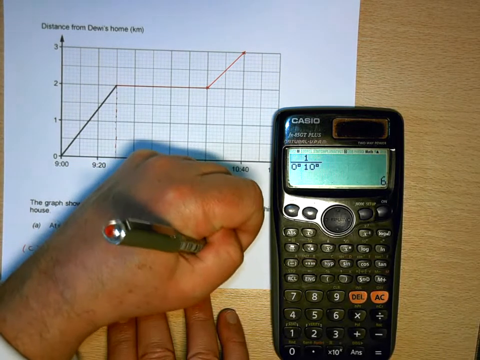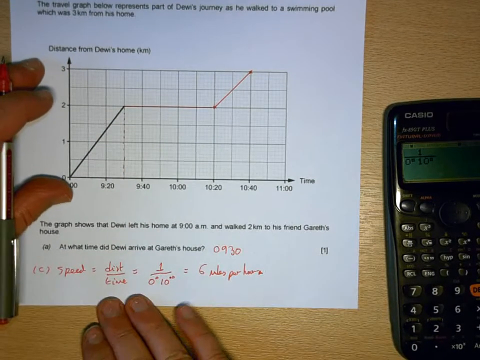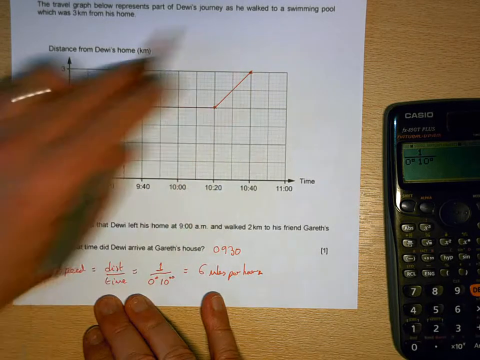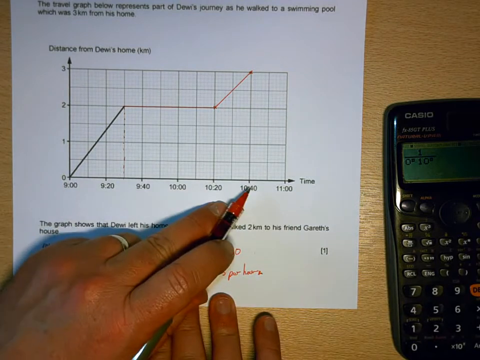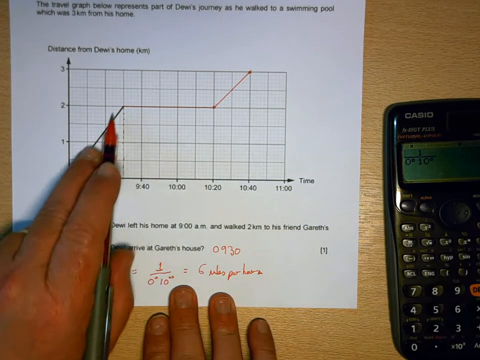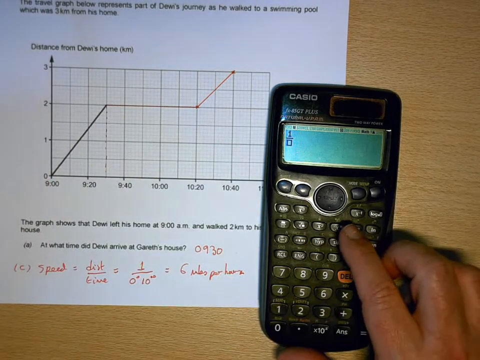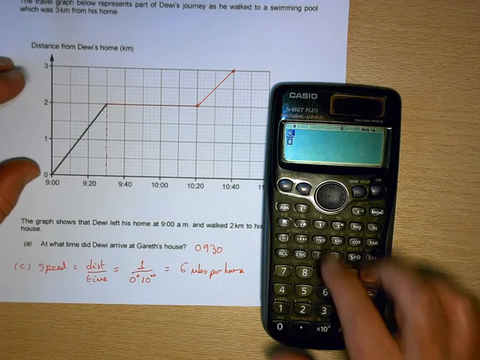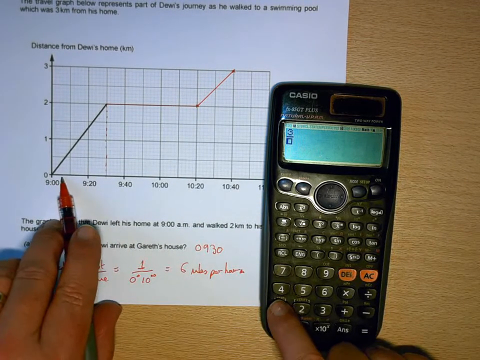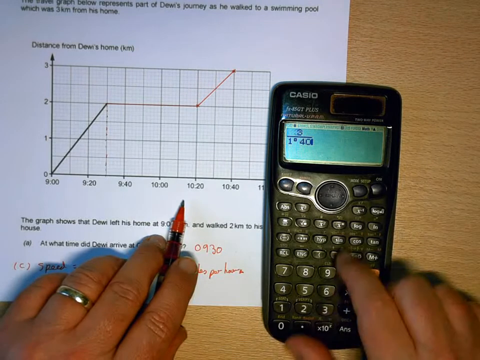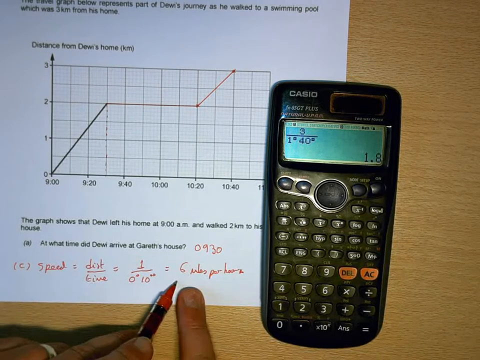So they walk pretty quickly. Now, if that question had asked, and it hasn't, but if it asked for what's the average speed over the entire journey, then it would be 3 divided by 1 hour and 40, because it would bring that speed down. If we do that, 3. Total distance is 3. Total time taken would be 1 hour 40 minutes. So that would be a speed of 1.8 miles an hour, which is much slower.